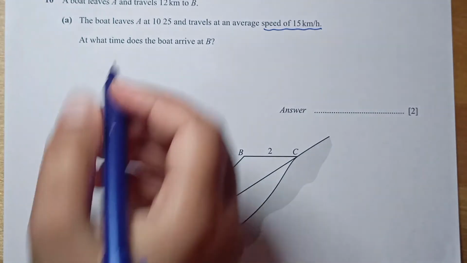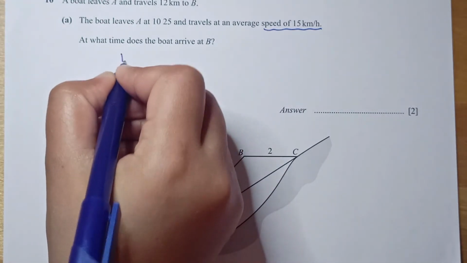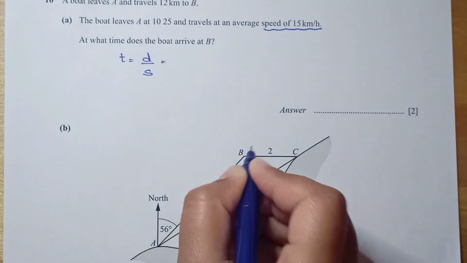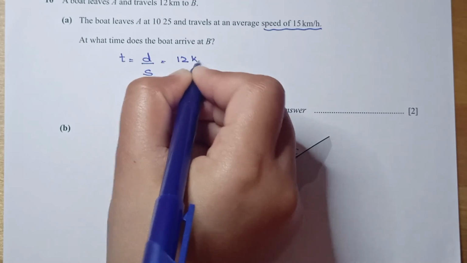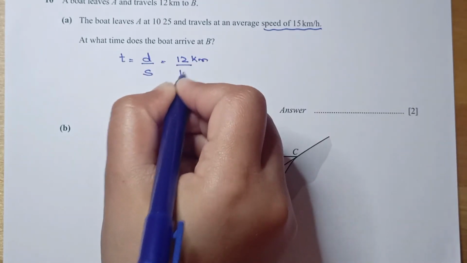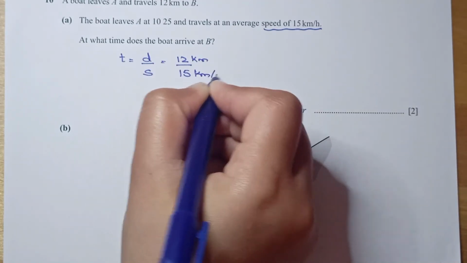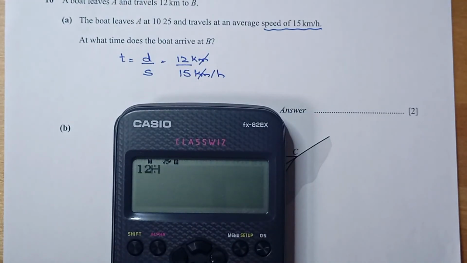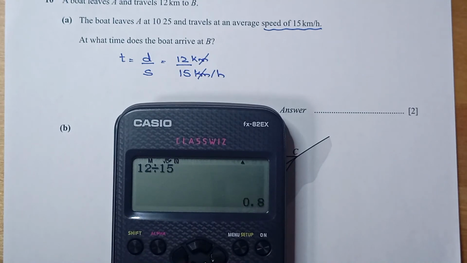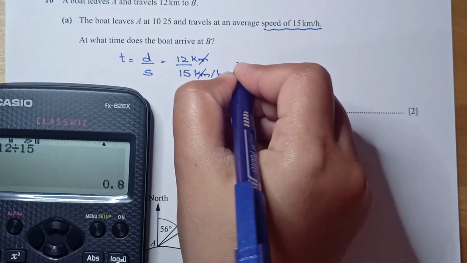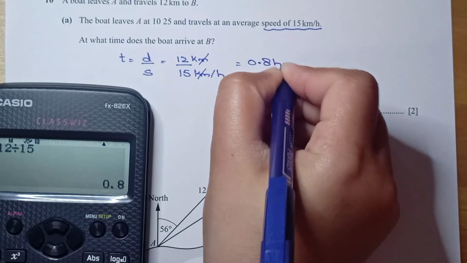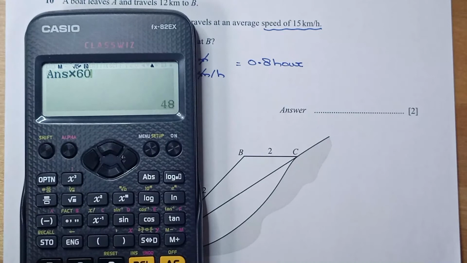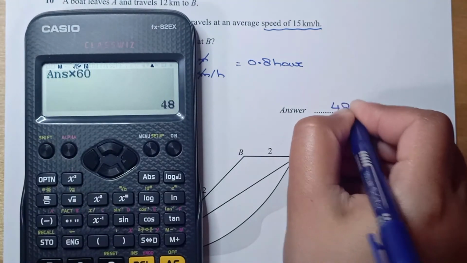Okay, so as we know the formula, time is equal to distance over speed. The total distance from A to B is 12 km and the speed is 15 km per hour. I can cancel the kilometers. So 12 by 15 is 0.8, so this is 0.8 hours. Let me convert hours into minutes by multiplying by 60. So this is 48 minutes basically.